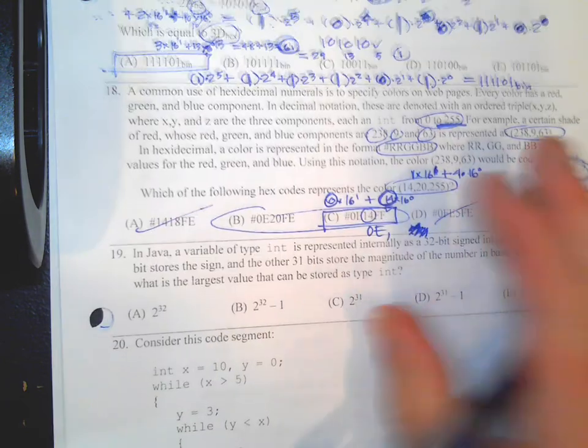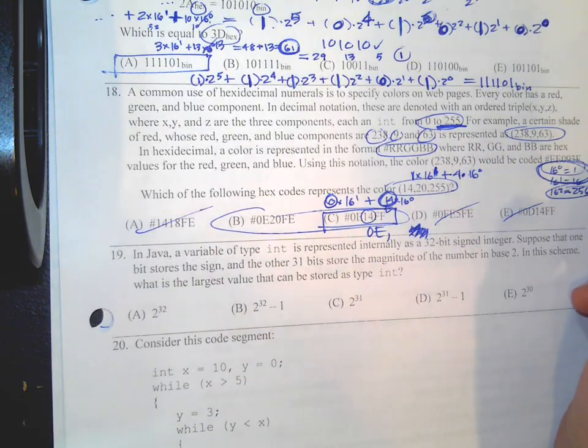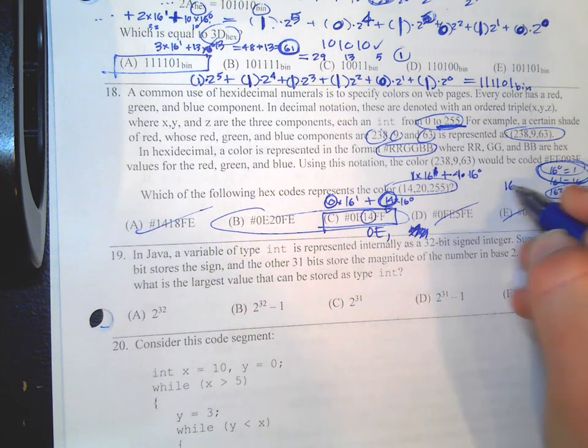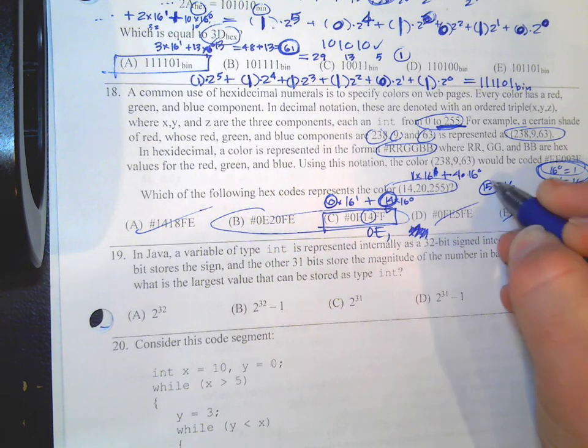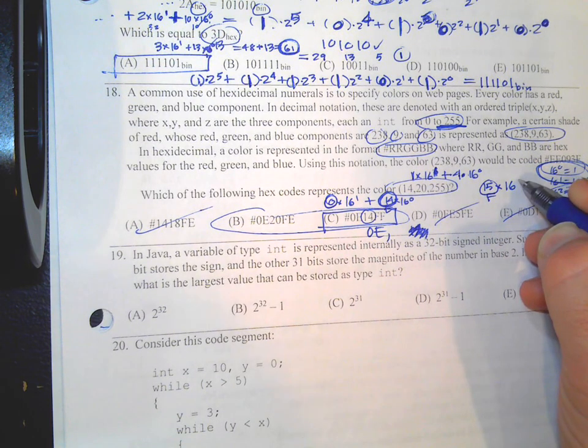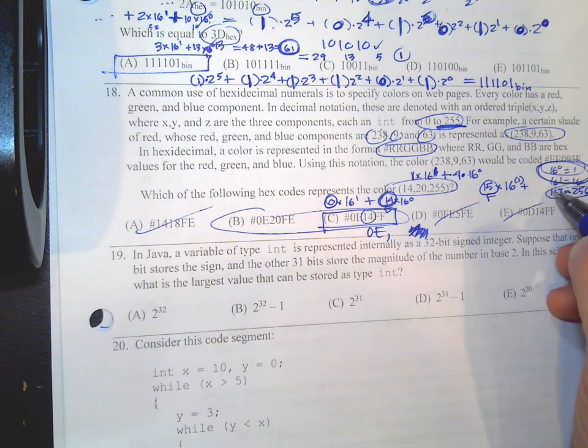Now, 255 is about as big as you can get. How many 16s is that? Well, it's 15 16s, right? Which is an F, 16s to the first power. And then what's 15 times 16?